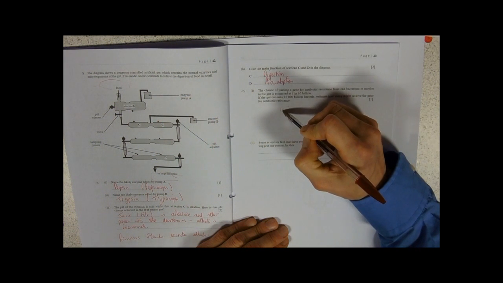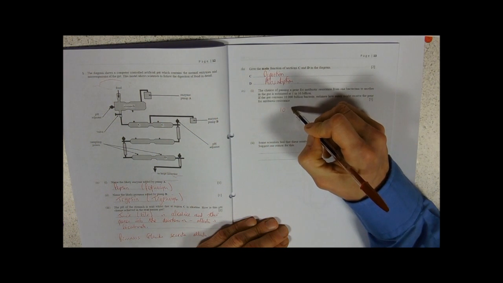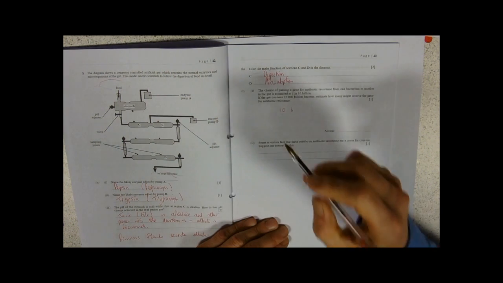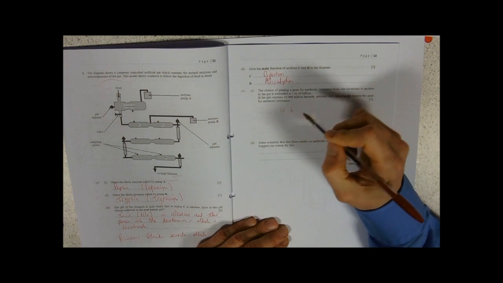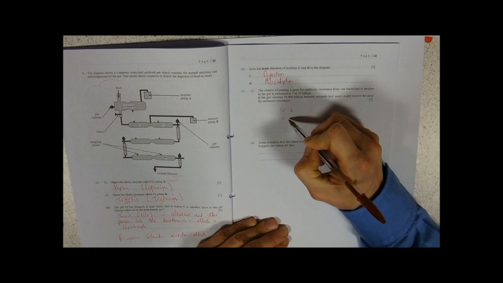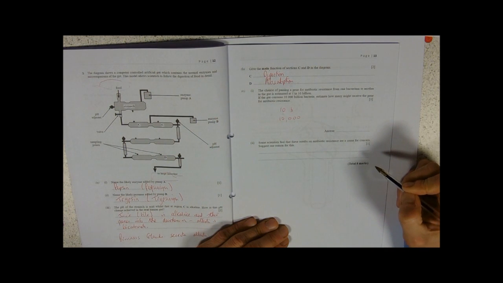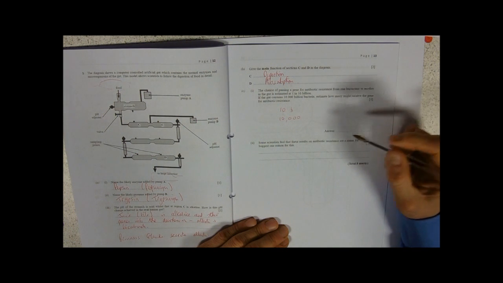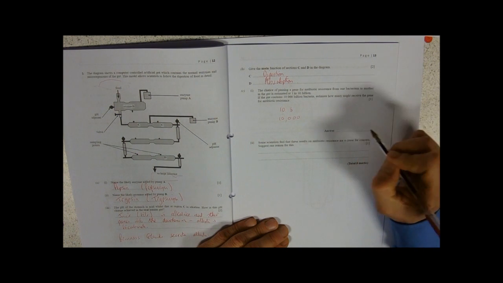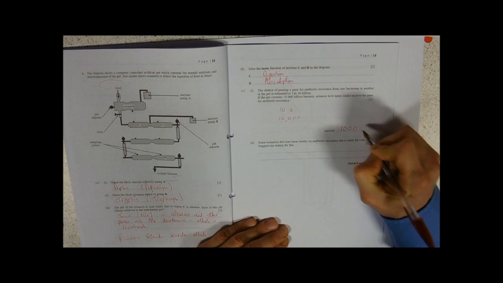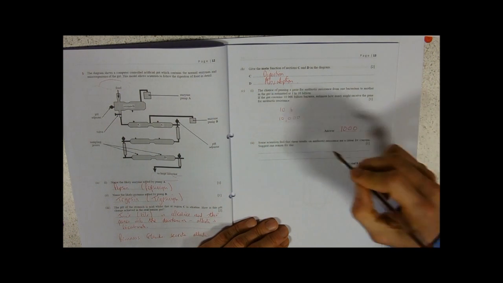I'm just going to put B for billion, then you don't get that confused. How many tens are there in 10,000? And there are, of course, 1,000 of them. So that's our answer. We don't actually need to reach for our calculators there at all.